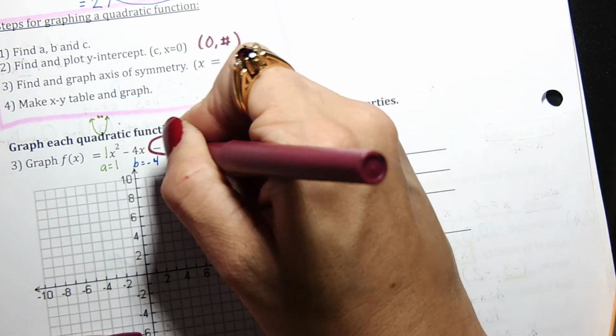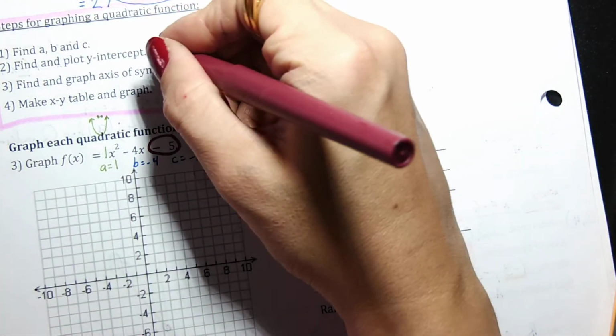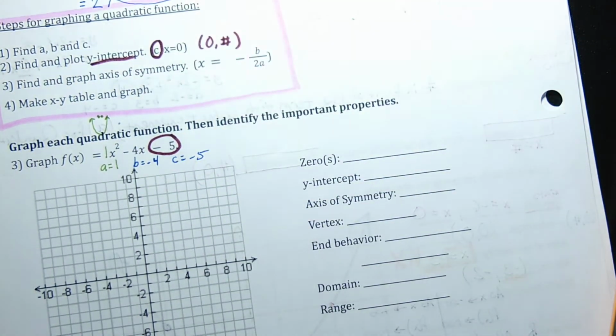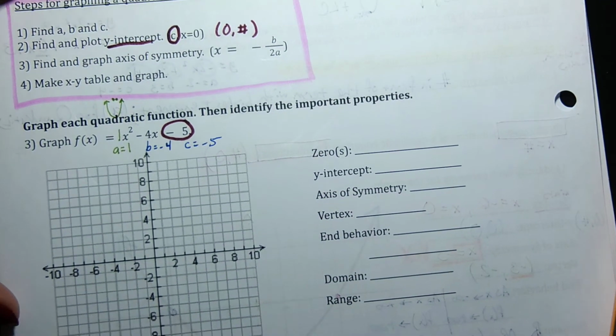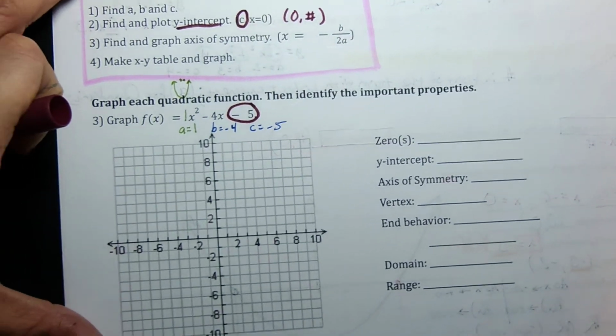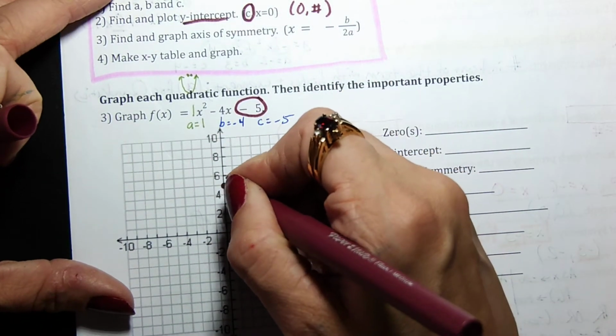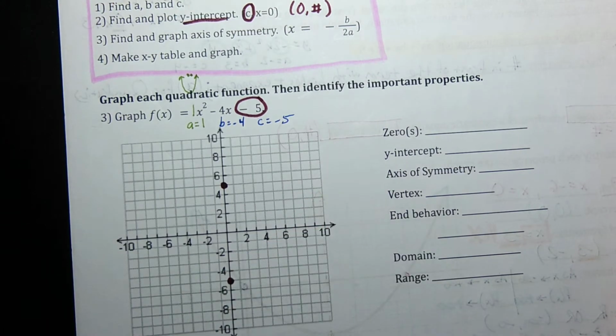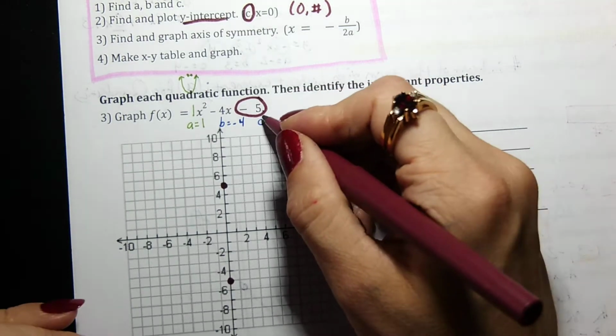Or your C value. So your y-intercept is always going to be equal to your C value. So what I'm going to do is go ahead and just put a dot. Whoops, at -5, not at +5 like I just did. Buggers. So your C value is always going to be equal to your y-intercept.